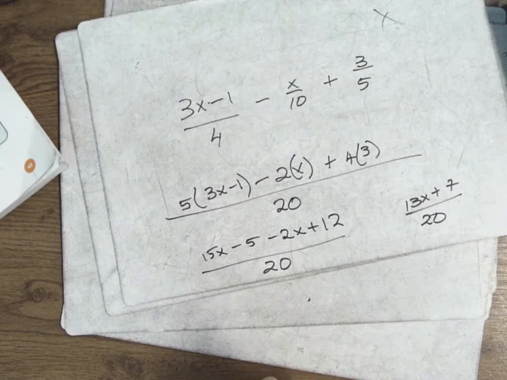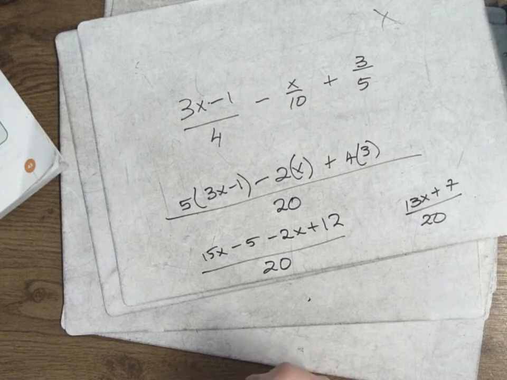Right, 13x plus 7 over 20. Yeah? Everyone? We okay?